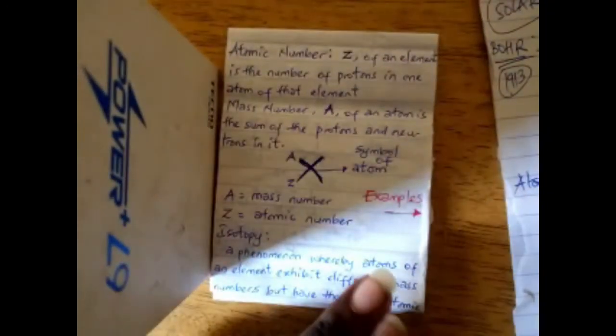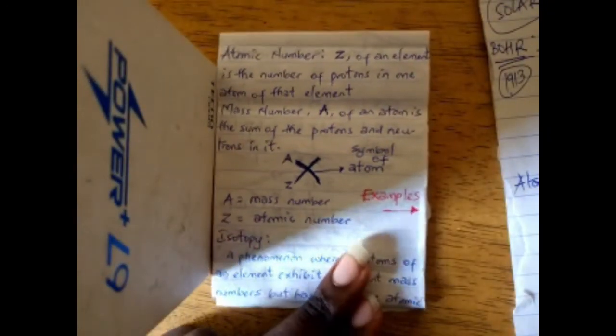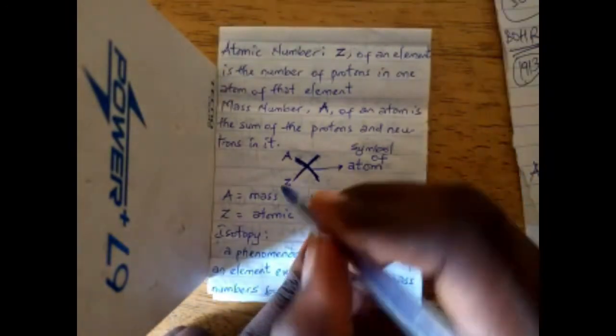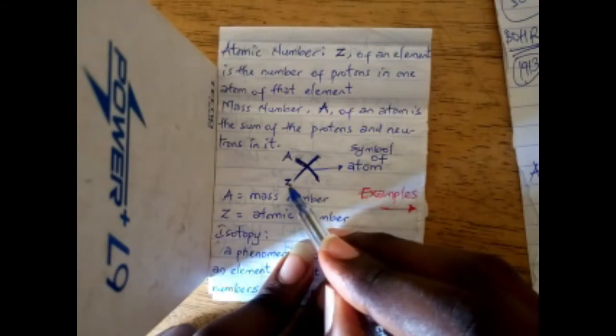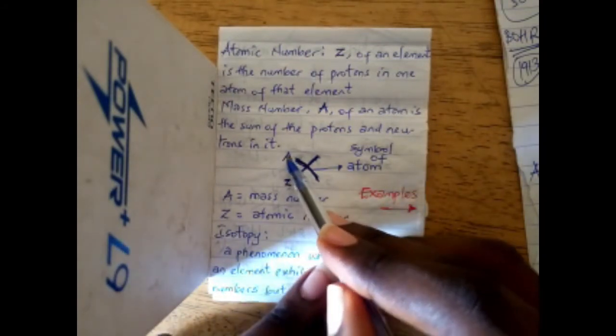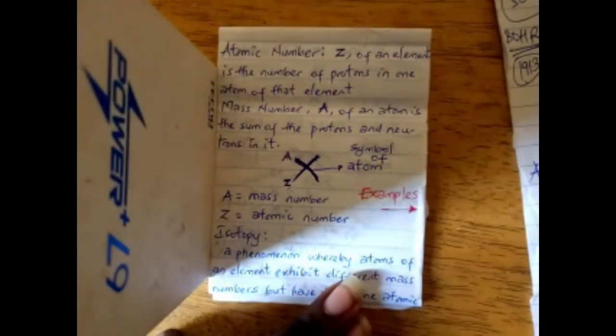I said the atomic number is the number of protons in the atom of that element. So this, which is Z, is the number of protons, and this is the mass number. The mass number is the addition of protons and neutrons.